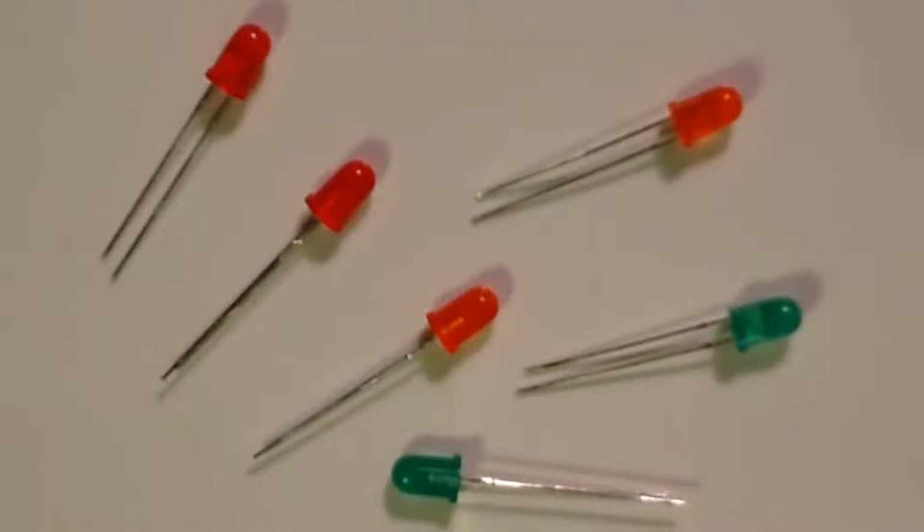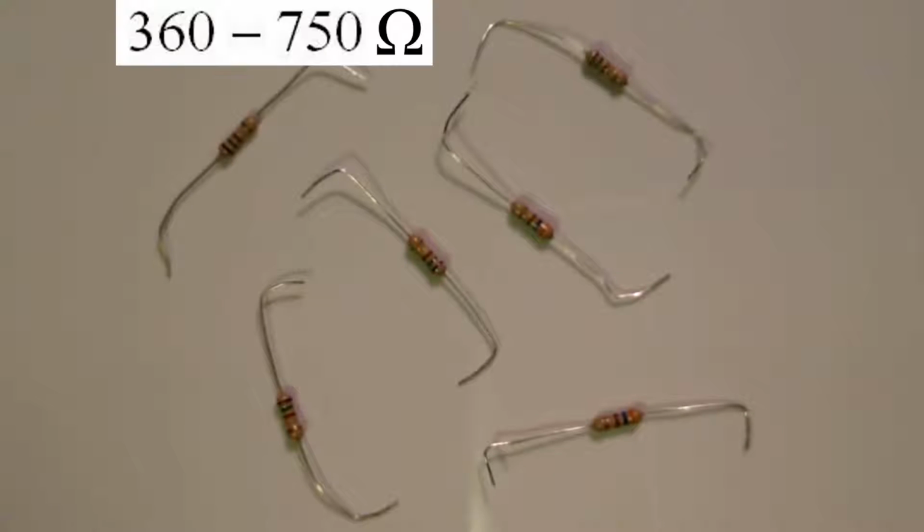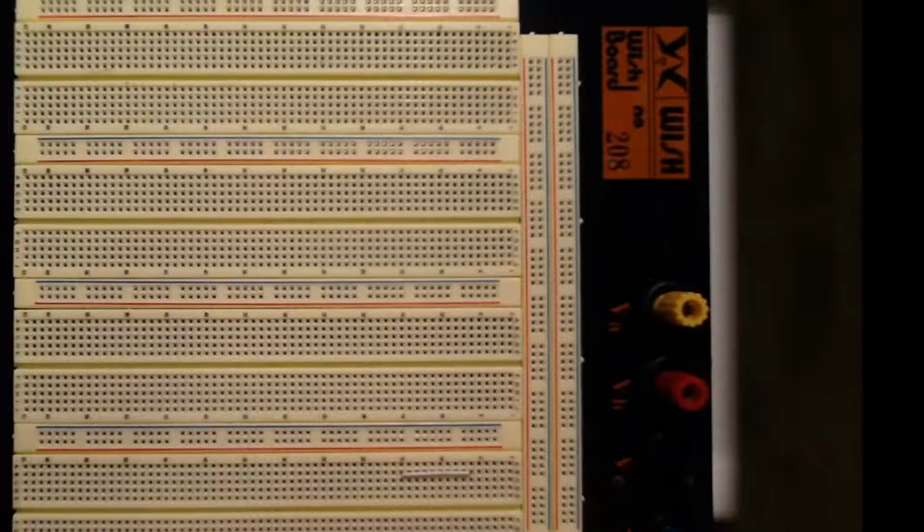For the traffic light project we will require some coloured LEDs. Here there are red, amber and green LEDs. We shall also require some resistors so that we don't draw too much current from the Raspberry Pi. 360 to 750 ohm resistors will suffice. And here we have a prototyping breadboard.